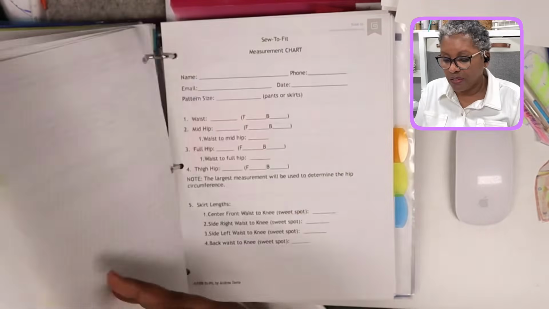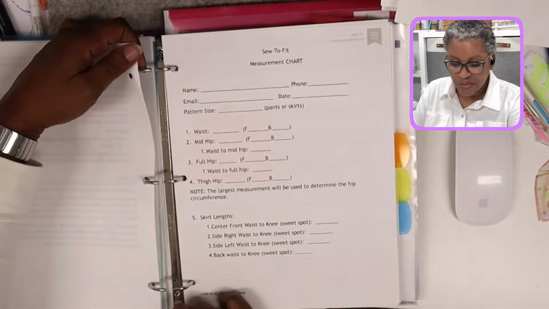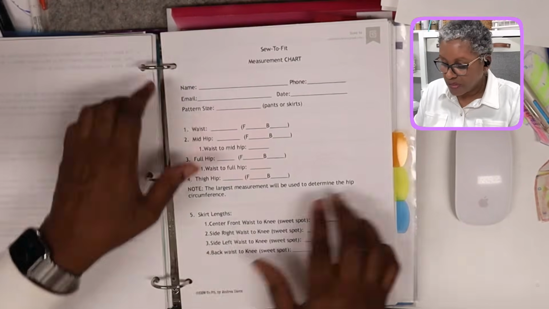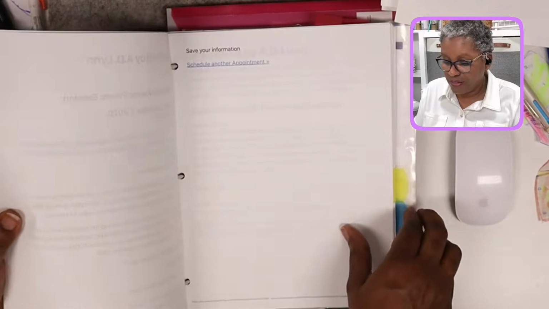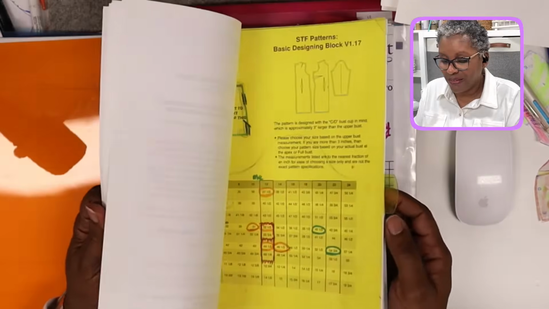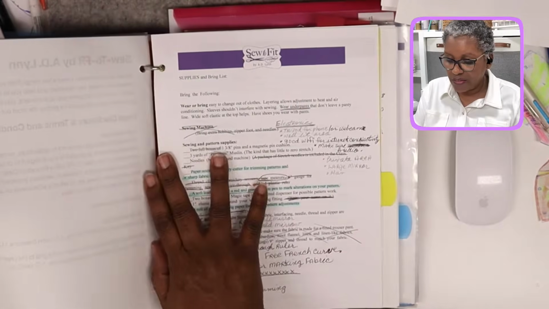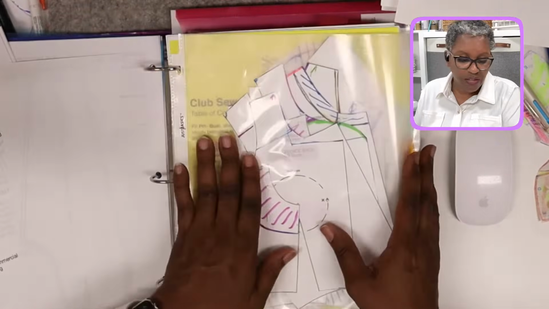Charts, everything. You guys have a plethora of stuff inside that I am constantly organizing for you guys. These are some good handouts and stuff. I mean, folks could just come in and get handouts and still have a good resource library.